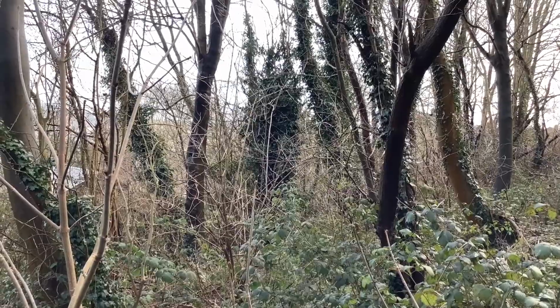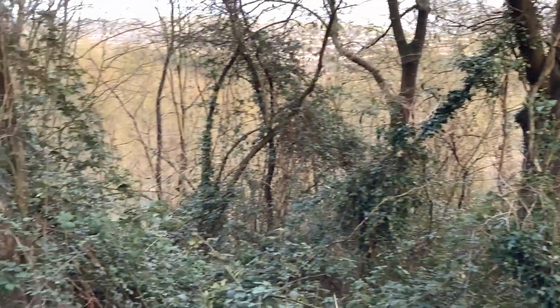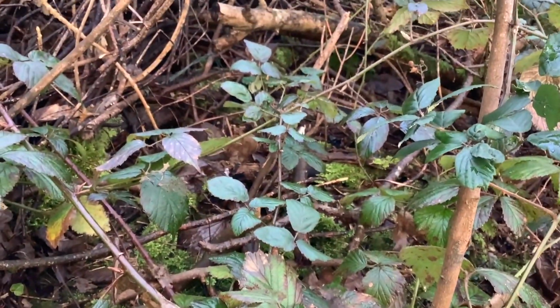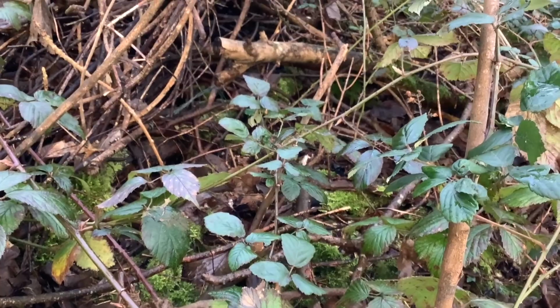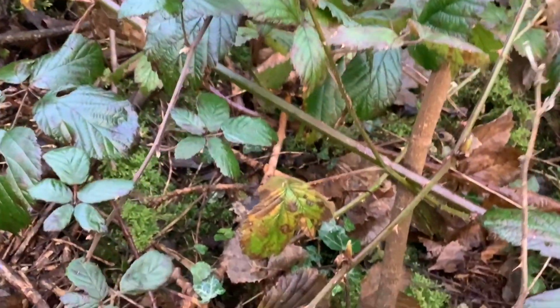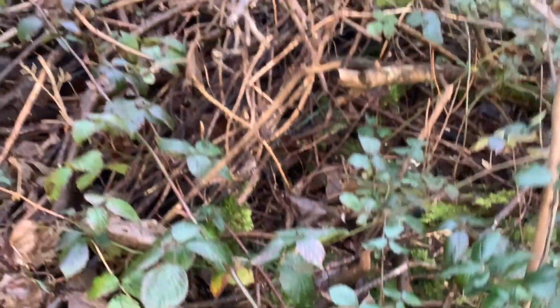Now, even though it's winter and there aren't many leaves on the trees, this wood is still quite dark, and it's got lots of undergrowth, and it's quite damp as well. Look, I'll show you. Look, you can see it's on the leaves that there's sort of moisture, which is from rain, and the leaves are quite damp under there, look. So a wood is quite a dark, damp place.